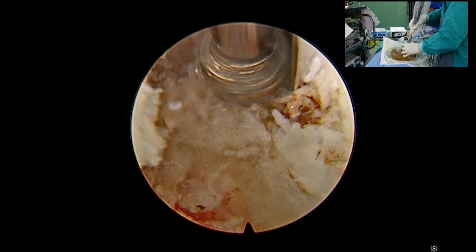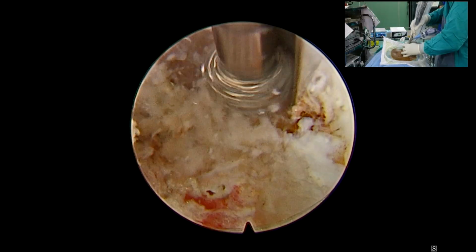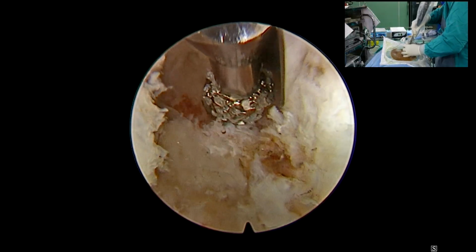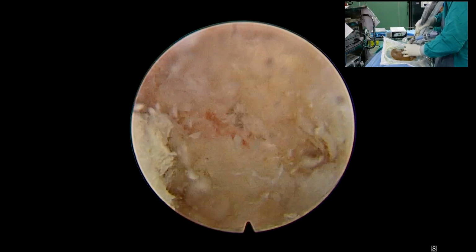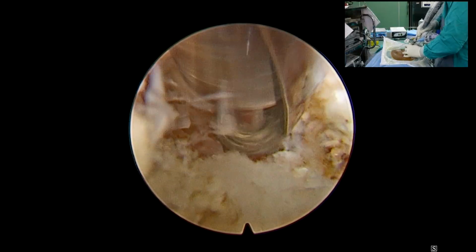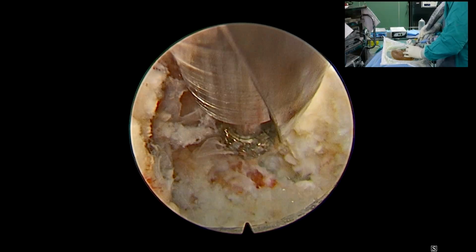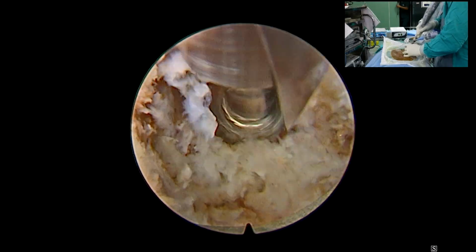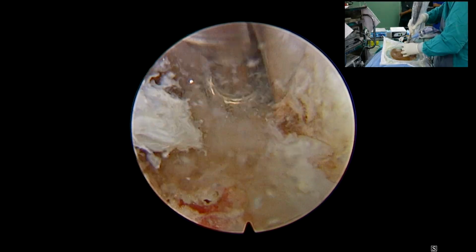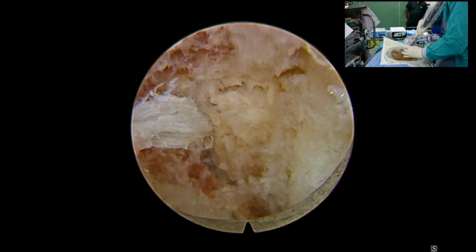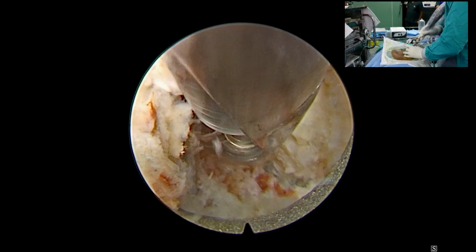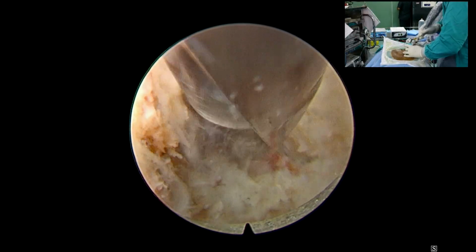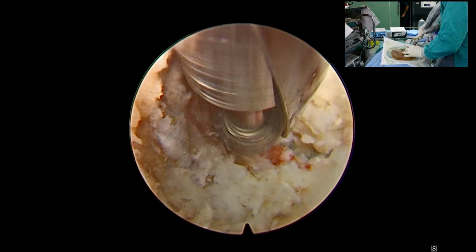The inner surface of the IAP. He's trying to drill there. That's the lamina and IAP junction.